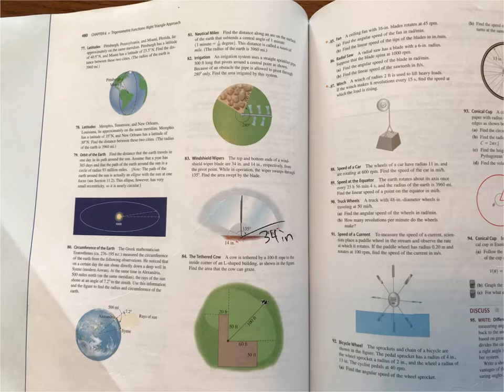I would like the windshield wiper problem to be done with your own cars. You guys go figure that out. You don't even have to use your own car. You can find somebody else's car and figure it out. You got to measure it and do that actual problem. So it should be different than what this problem is. Do not do the exact same measurements.